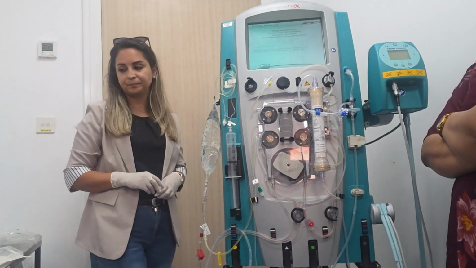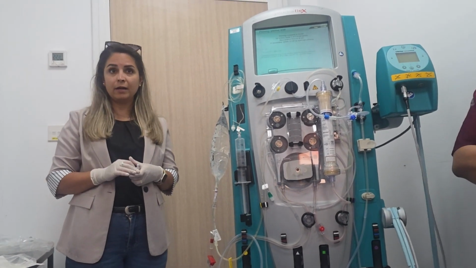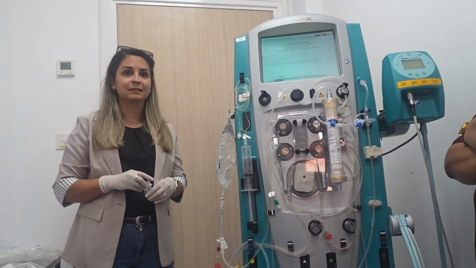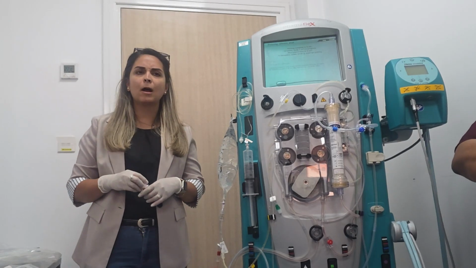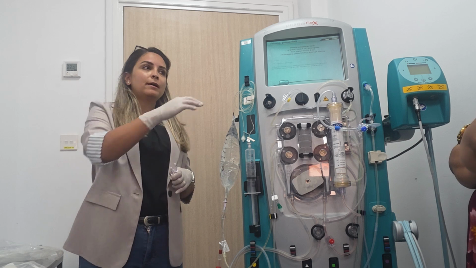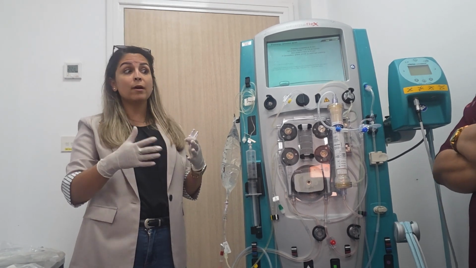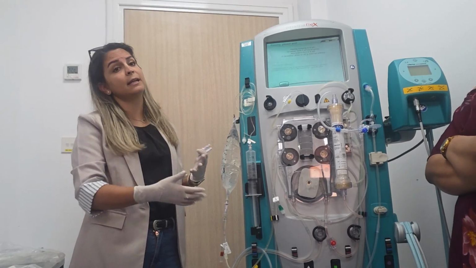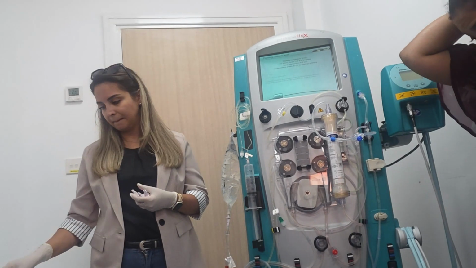Now we will wait. Is it difficult so far? No. How many times do you have to do the priming? Only one time? Yes. For heparin it is two times, because you are adding heparin. Here no heparin, so it's enough for only one. Unless you still have air bubbles in the set, then repeat the priming. Okay, only one time. Yes.